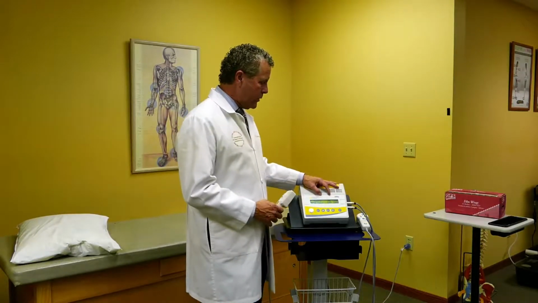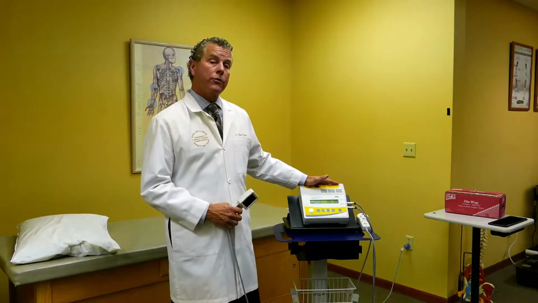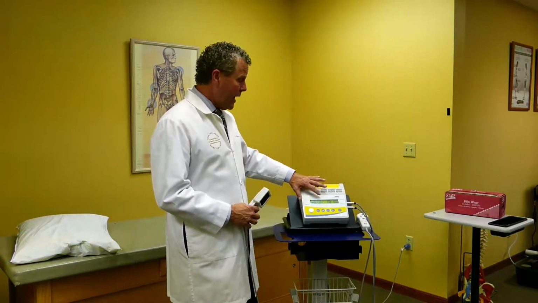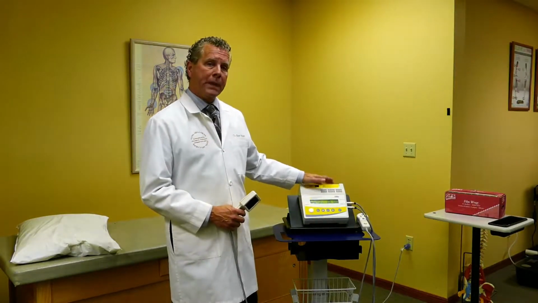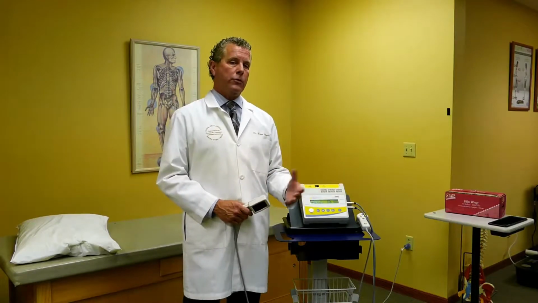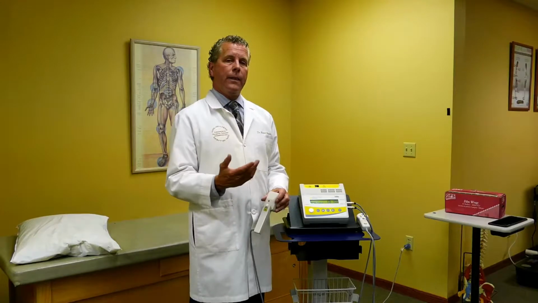What I have found by using Multi Radiance equipment now for over 7 years is that we have a mode here for sweep. I'm a big component of sweep modes because we know that tissue will build up an adaptation to one particular wavelength or one particular frequency. So if we're varying the wavelength and the frequency, the cell is less likely to build up an adaptation.